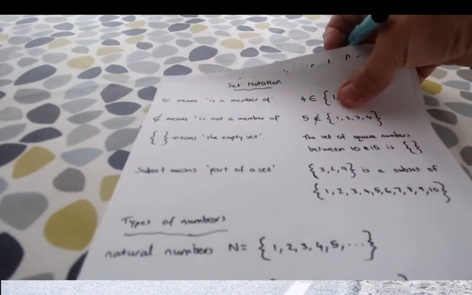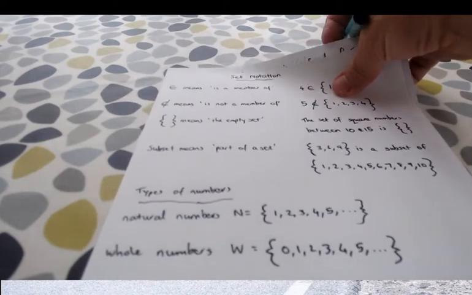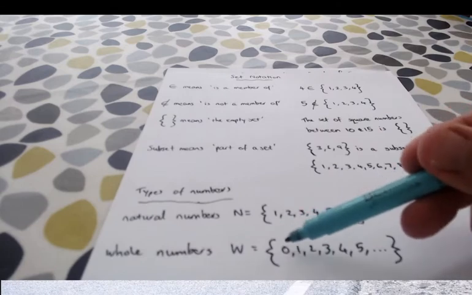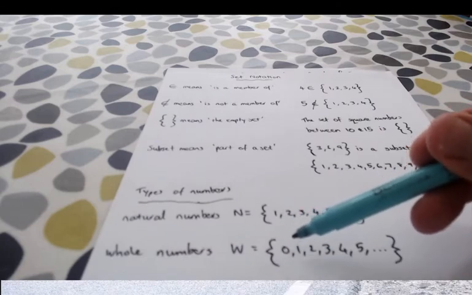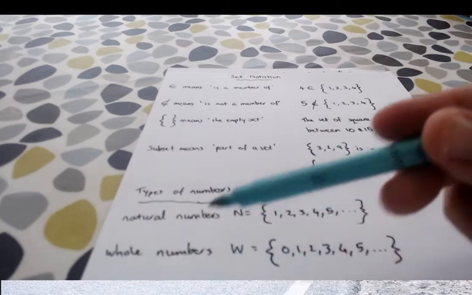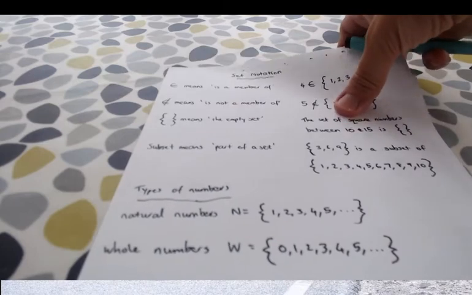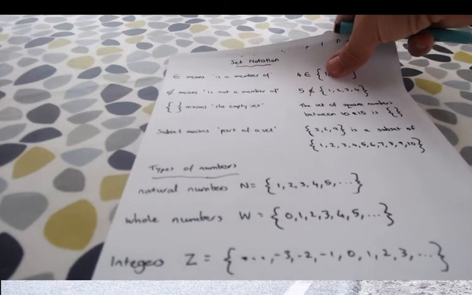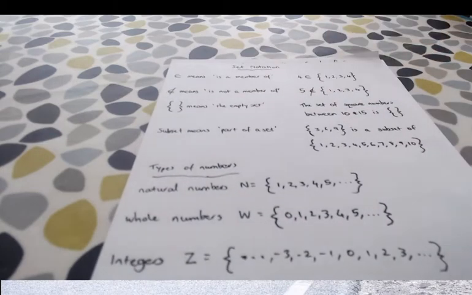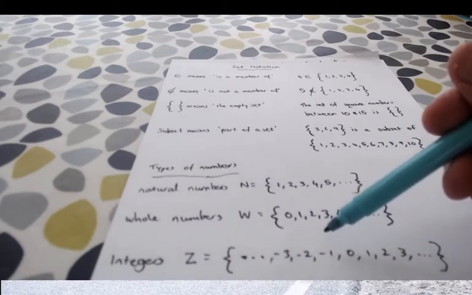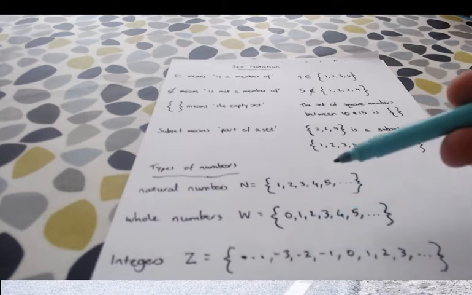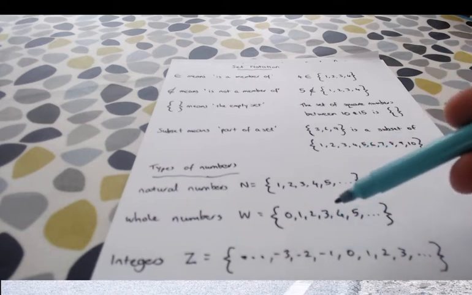Whole numbers is very similar, except whole numbers also include a 0. Integers. Integers again builds on that. Not only does it have 0 and all the positive numbers, but it also includes your negative numbers. We're always building on the last set.